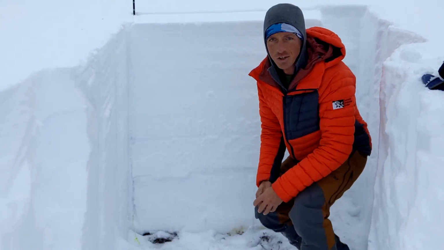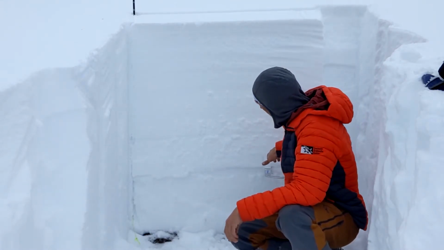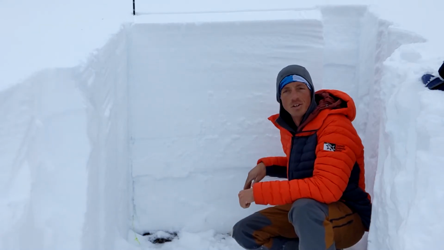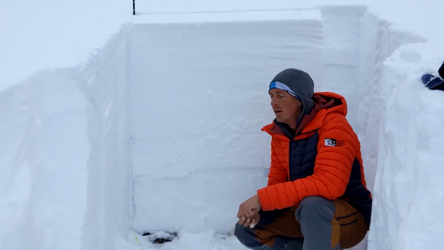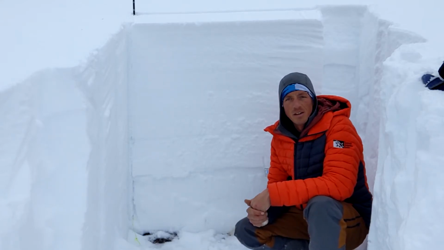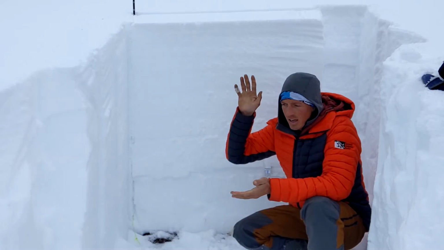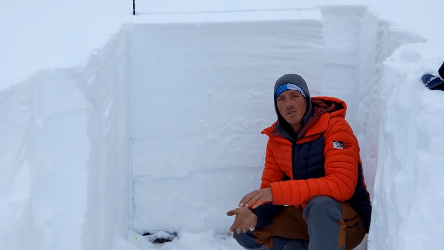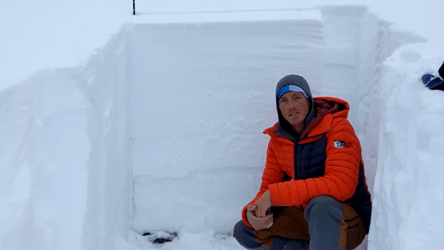Now what this test is doing is it's simulating the start of a fracture with the saw and asking the question, what happens if I'm able to start a fracture on that layer of weak snow? You may be familiar with another test called the extended column test. In this test, we're tapping on the top of the column, trying to simulate both the initiation of a fracture and seeing if it propagates across the column.